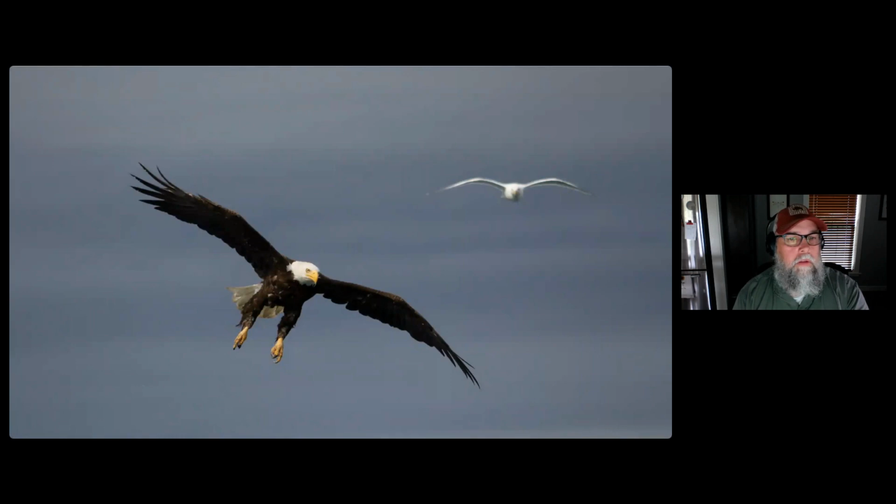And I think that's all the data, but there's a couple more points I want to make. I shot that picture on the Kenai trip back in August when I went to Alaska, and I like this shot because that seagull is the bald eagle's wingman in this shot.